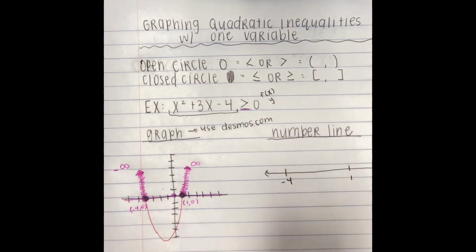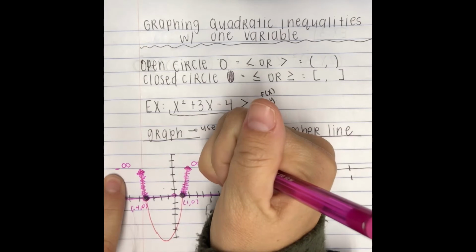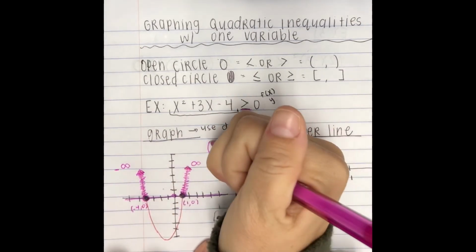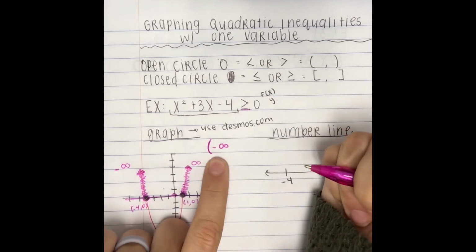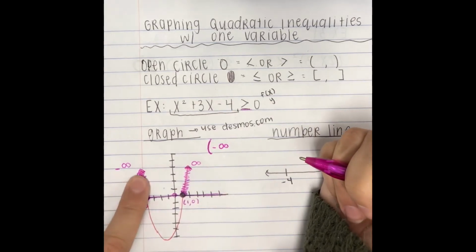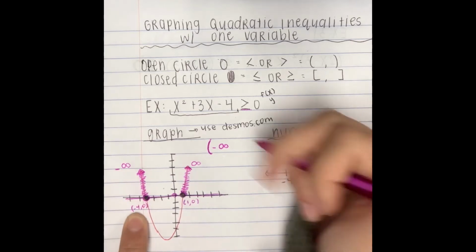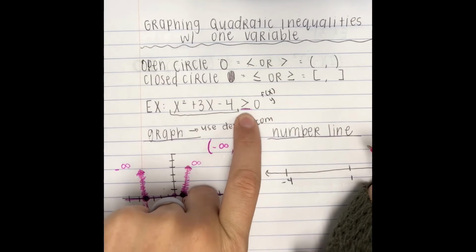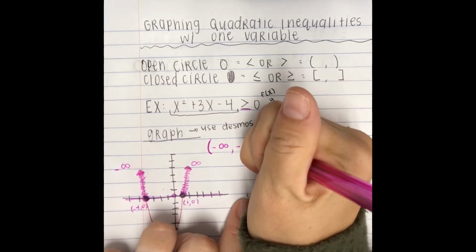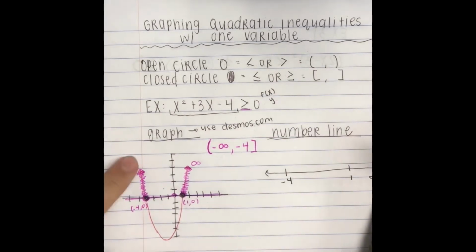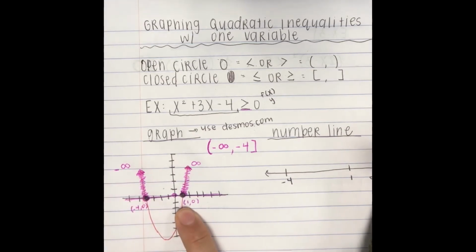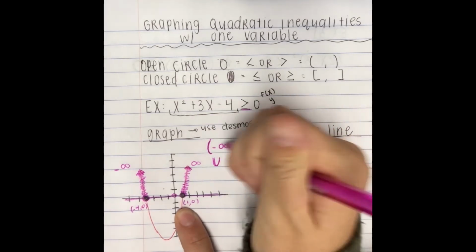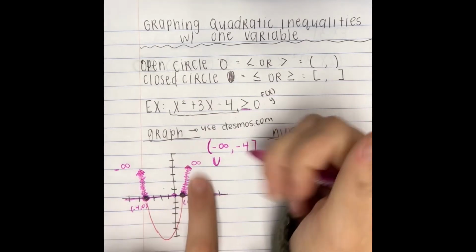So we're going to say our answer ranges from negative infinity. Infinities always get parentheses because you can never actually equal infinity. Infinity just keeps going. So if we go from negative infinity to negative 4, and since we have the or equal to part, we put a bracket, okay? But then that's not all. It also, so to show that, you put a U for union, kind of like you're combining this with this.